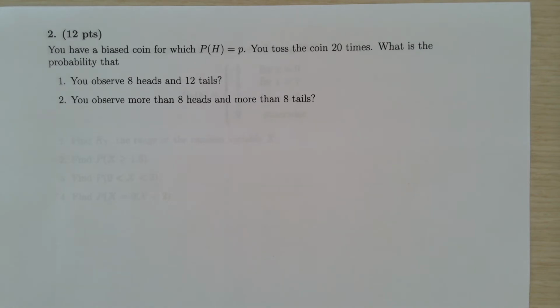Then you toss the coin 20 times, okay, and then it asks us, what is the probability that you observe 8 heads and then 12 tails.